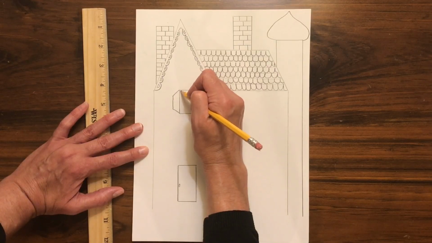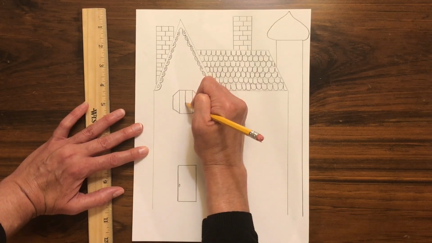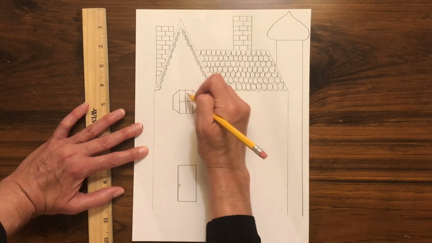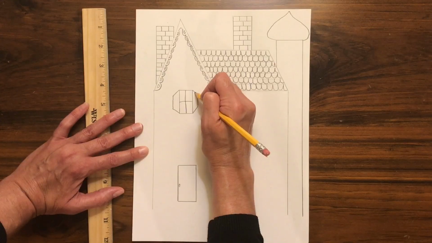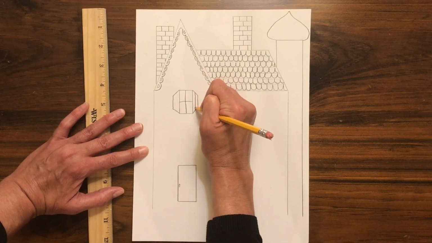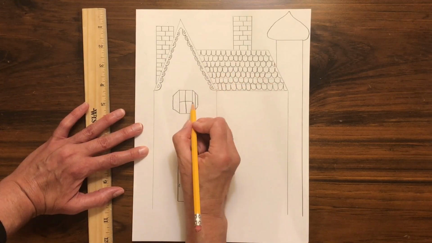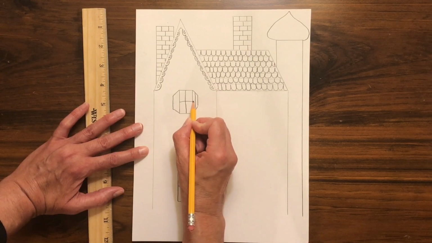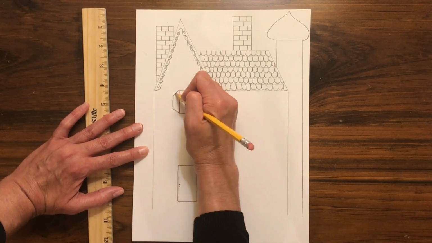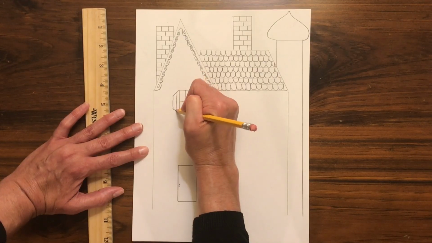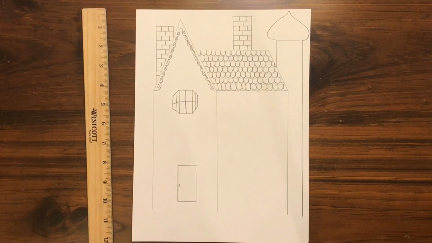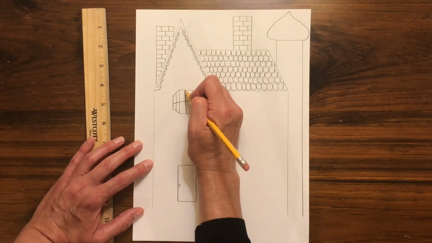And then you can just add lines like that instead of doing the rectangle first on the inside, or you can add the rectangle first, then do this. This is more of a simplified version. And then this line goes diagonal a little bit. Right down the middle, slightly diagonal. Let's add some curtains.